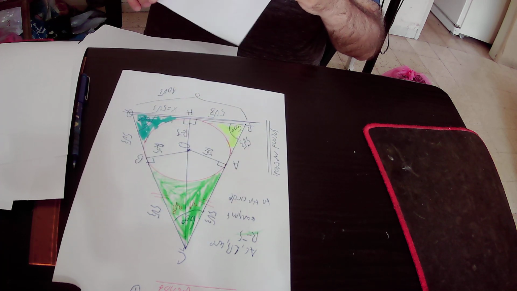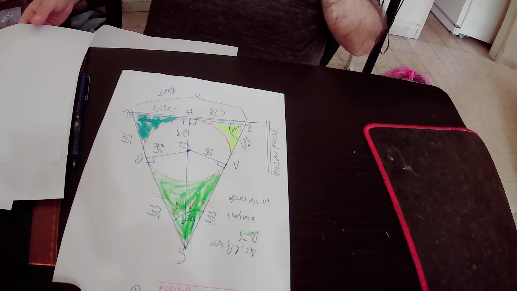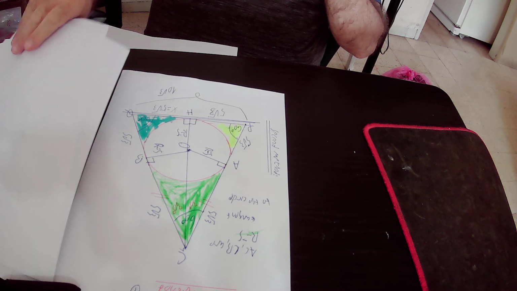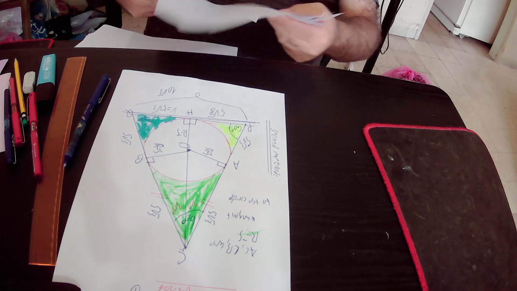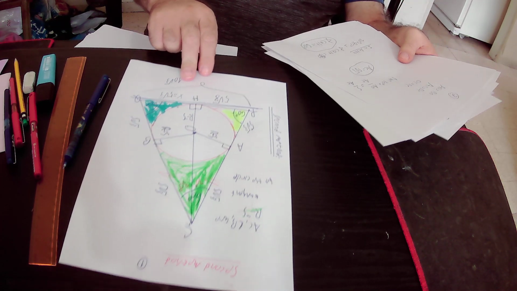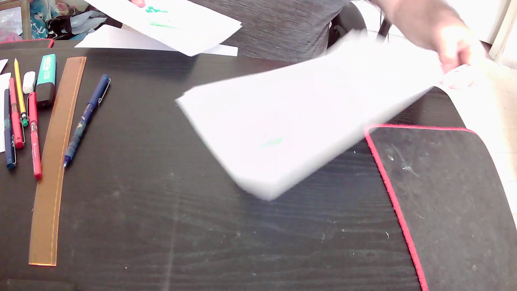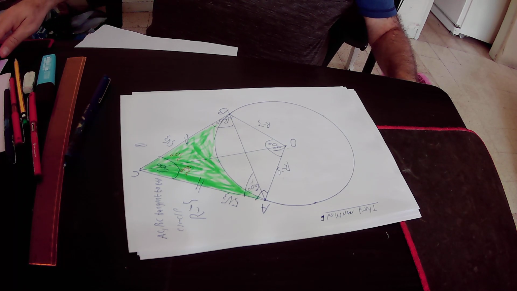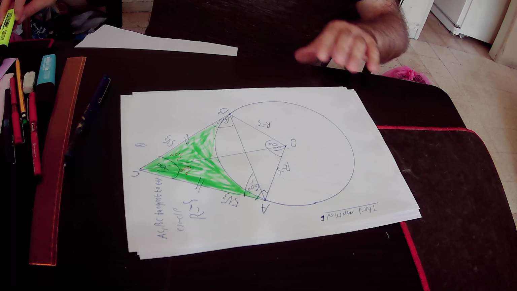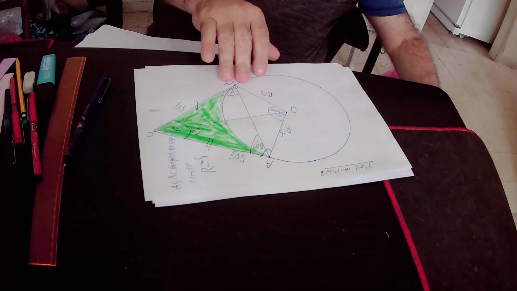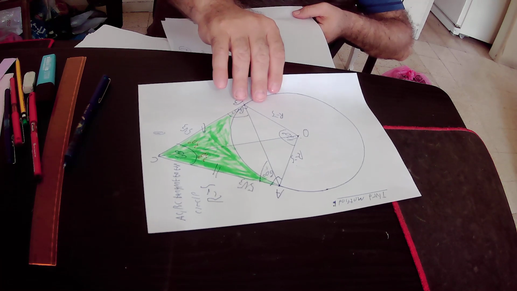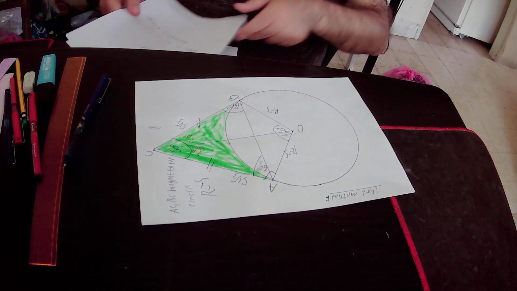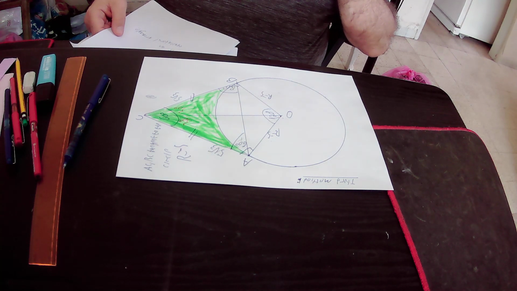So that was the second method in finding out the area of the green shape. In the next step I will present to you a third method to find out the area of the green shape.